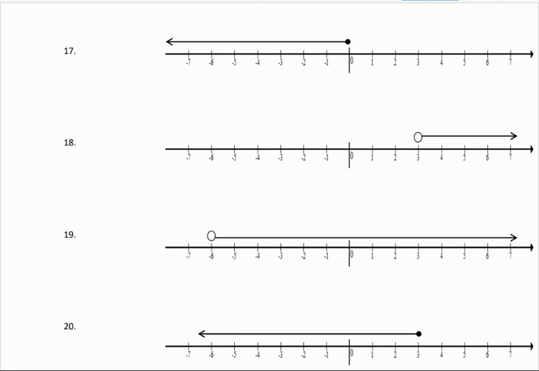Dominic, 19 looks good, but 18 has a little error. Eva, 18 looks good, but 19 has a small error. Thank you to everyone who has been typing answers. Good. Tim, yours looks good. Max.